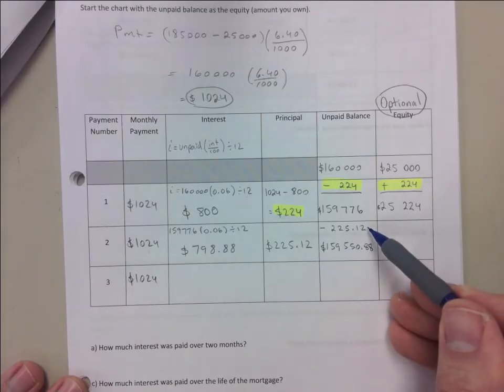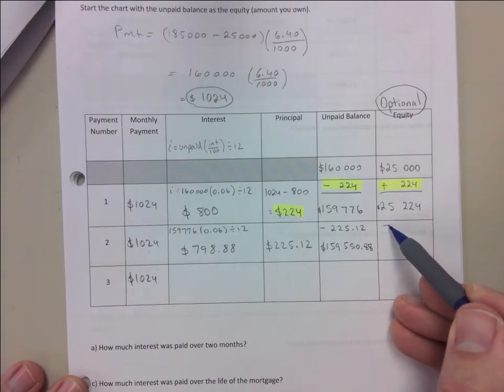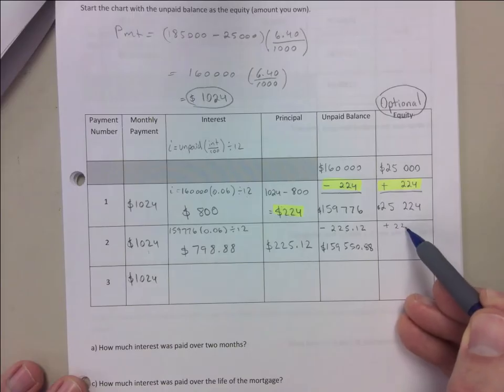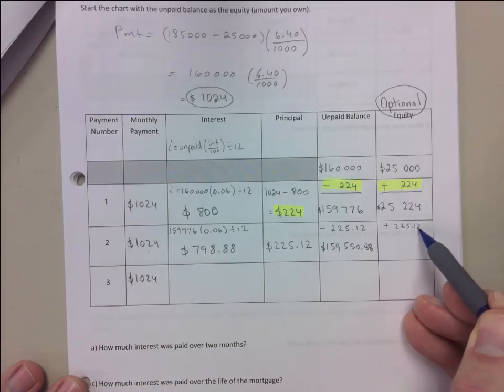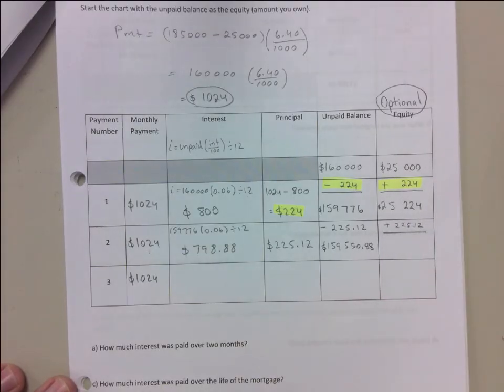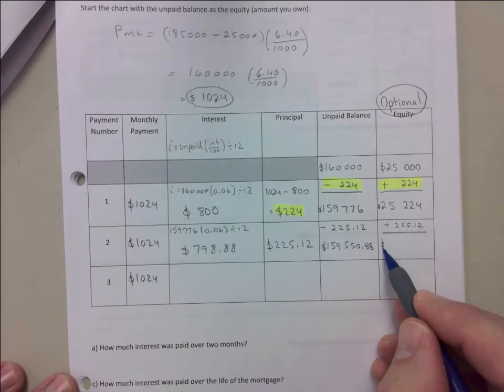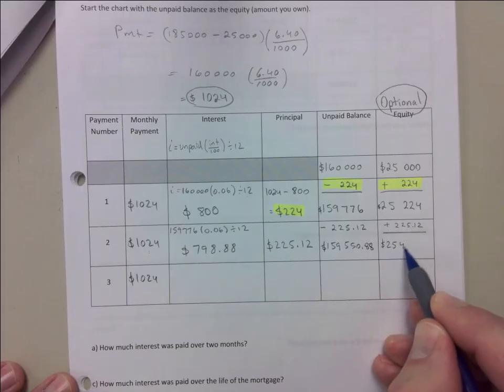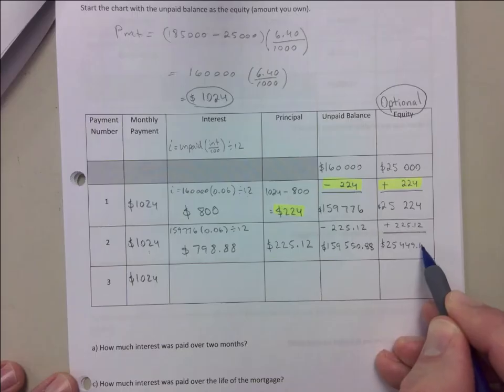And whatever you subtracted, you can add that. You own this much more, $225 more of your house now. $25,449.12.